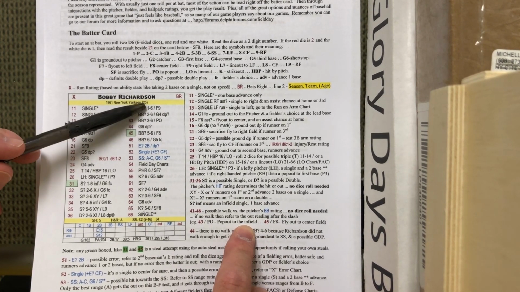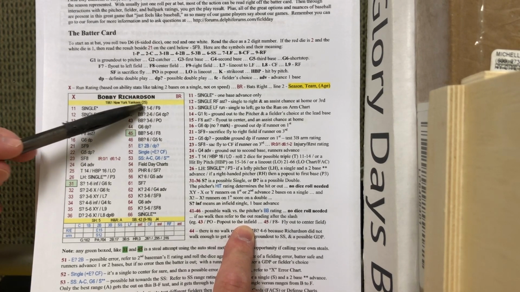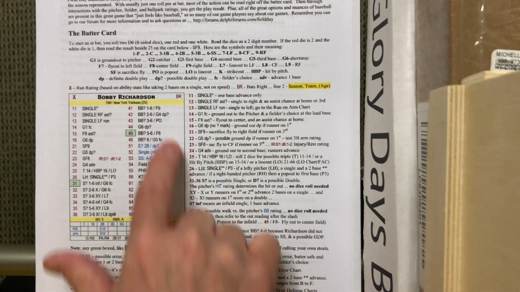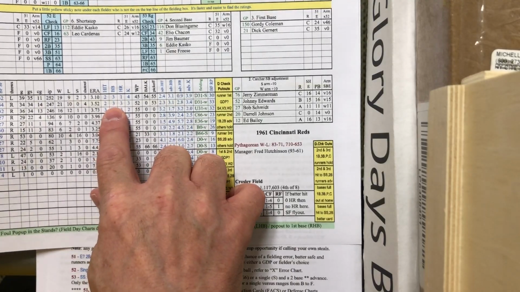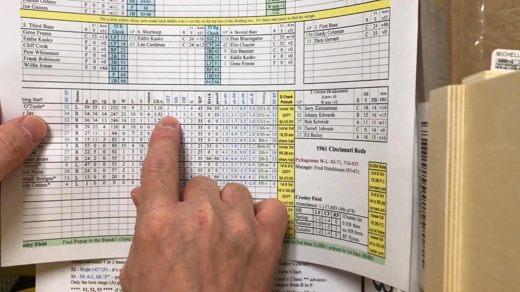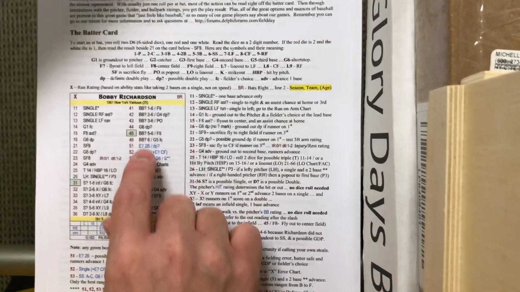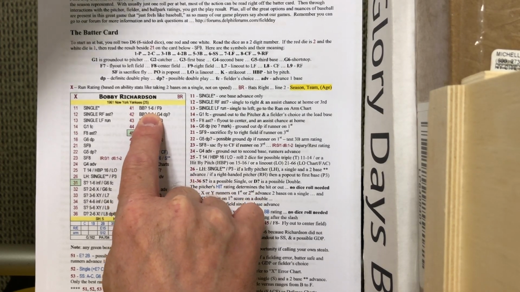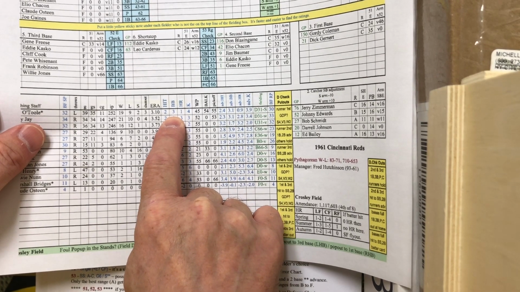Notice you're not re-rolling a die. You're looking at the pitcher's rating. If he doesn't walk, it's a fly out to right field in this case. So where is that? Well, let's say Jim O'Toole was your Reds pitcher, and maybe you're replaying the 1961 World Series. And you've rolled a 41, and Richardson's walk rating is a 1 to 6. You look at Jim O'Toole's walk rating, and it's a 3.